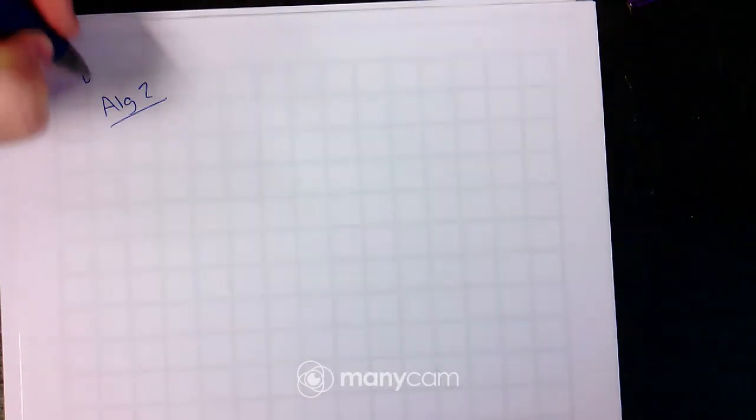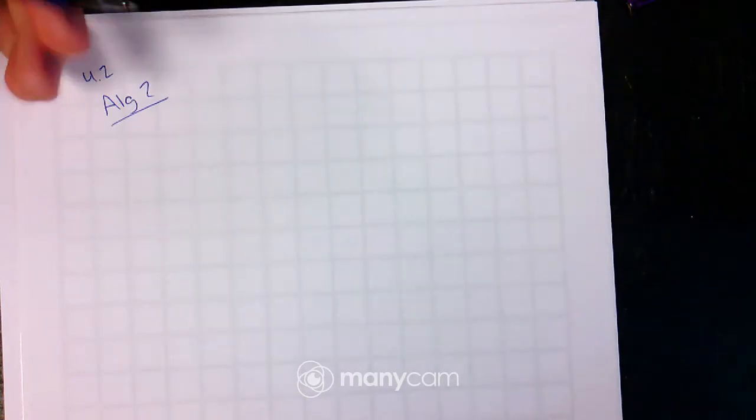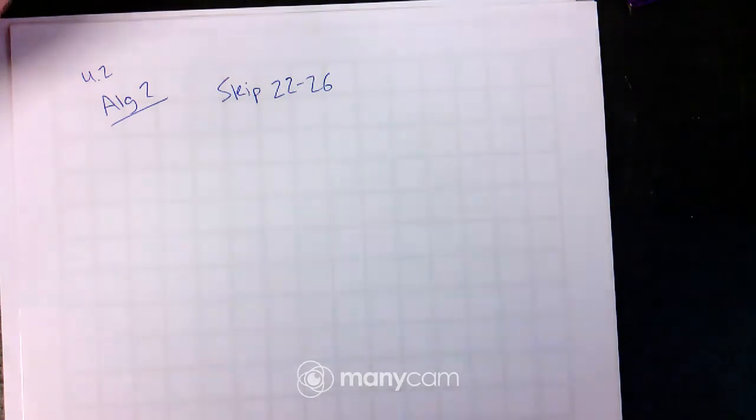This is 4.2. I want you to have your flashcard out, but the first thing I want you to write on your notes is skip 22 through 26, I think it is.